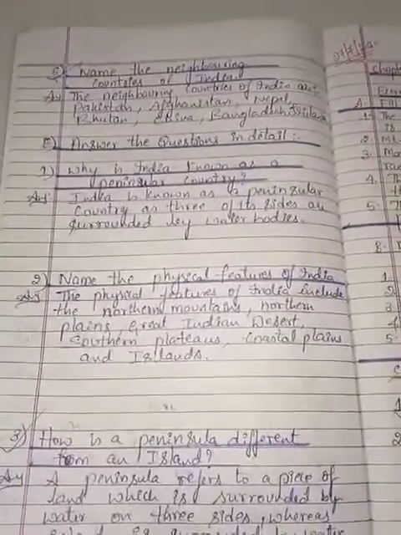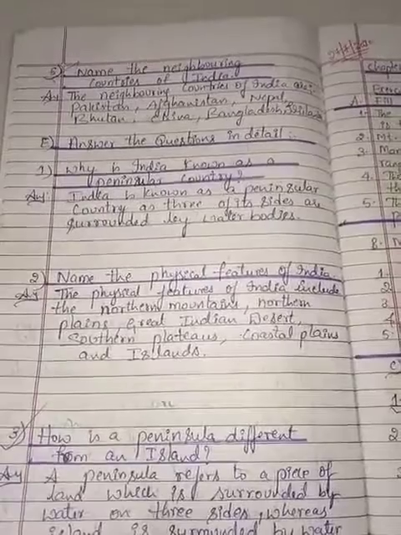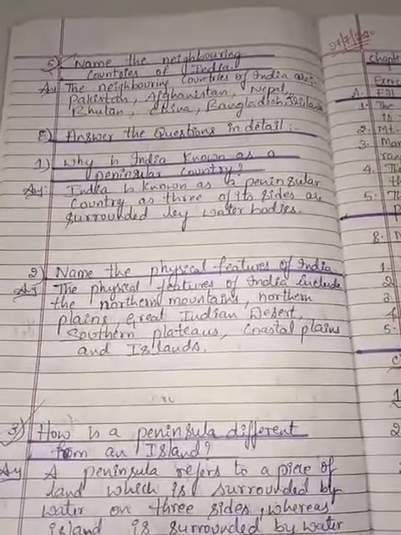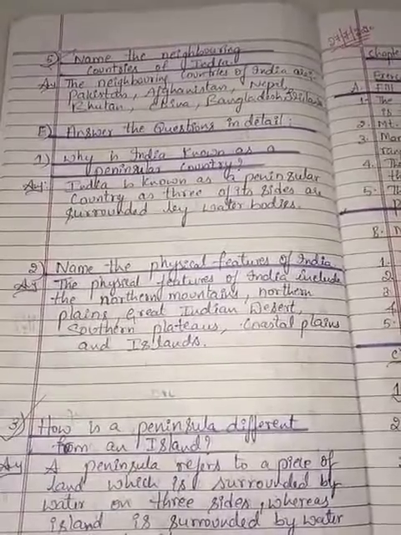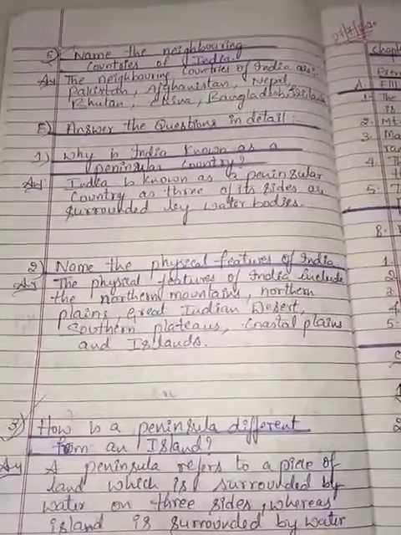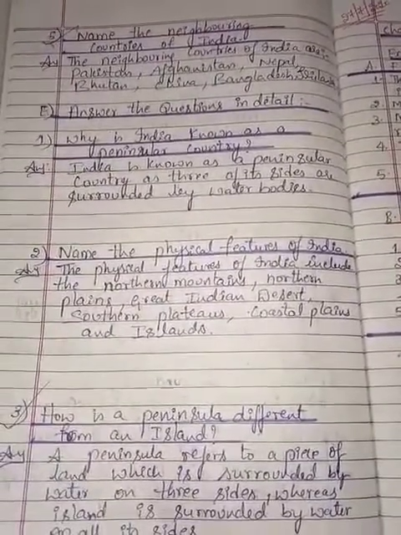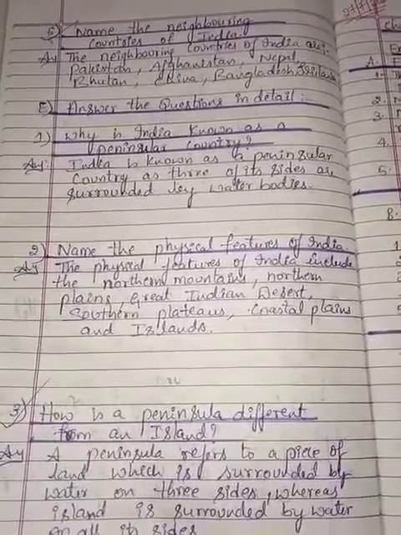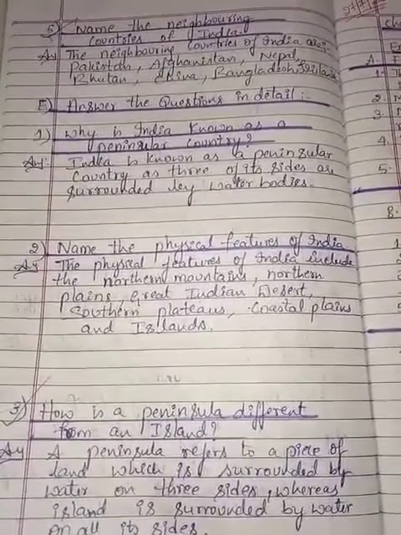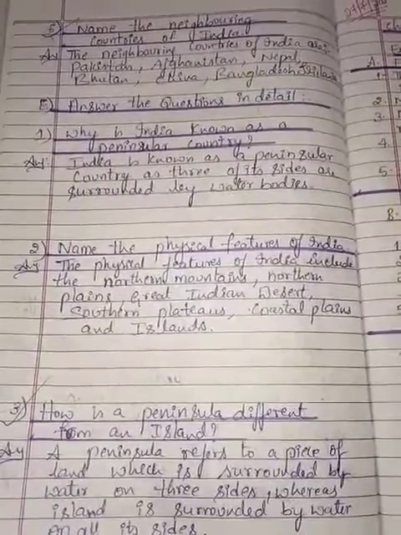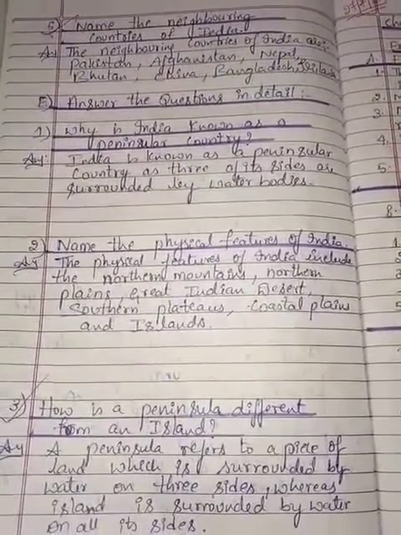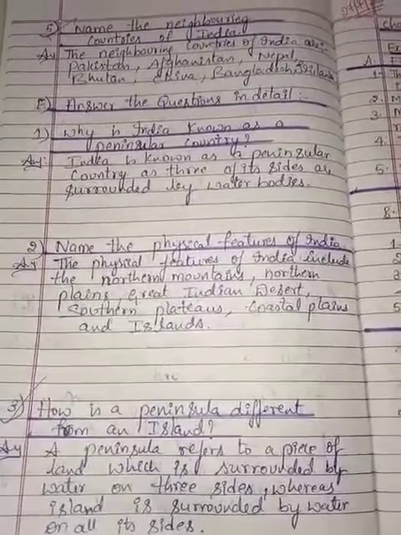Next, name the neighboring countries of India. The neighboring countries of India are Pakistan, Afghanistan, Nepal, Bhutan, China, Bangladesh, and Sri Lanka. Why is India known as a peninsular country? India is known as a peninsular country as three of its sides are surrounded by water bodies, and the southern part of India is called a peninsula.